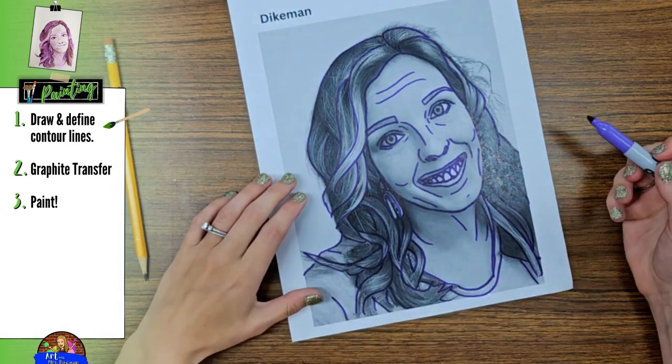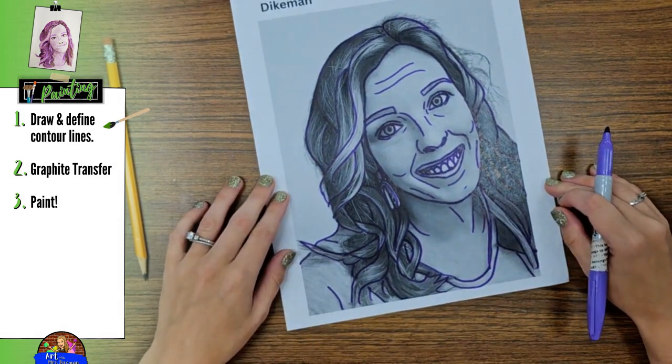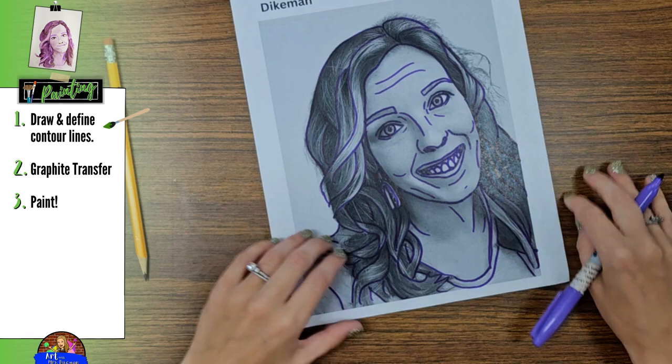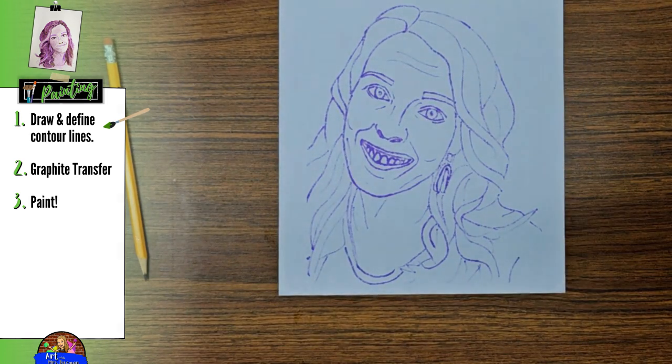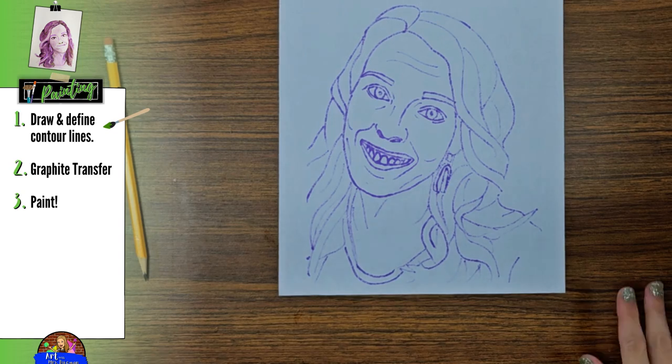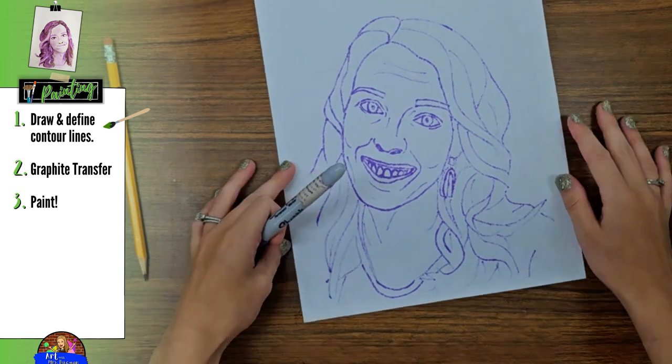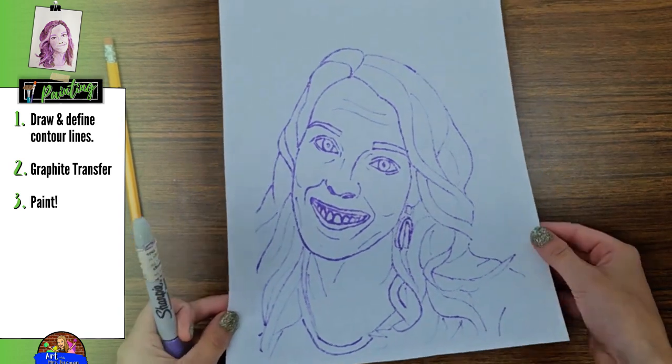Okay, so here's one I finished ahead of time. I even included some of my earrings. Now when you flip it over, you can see me and what it's going to look like. Again, it's okay if it looks a little creepy right now. This is going to be an outline for you when you paint.